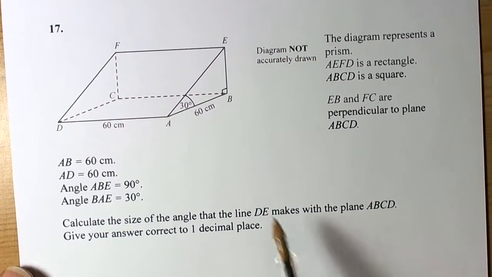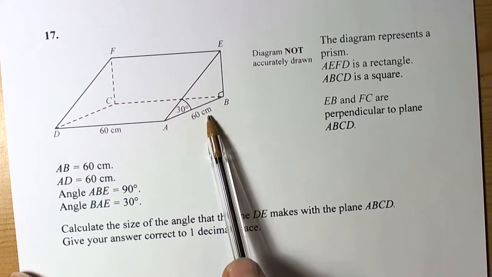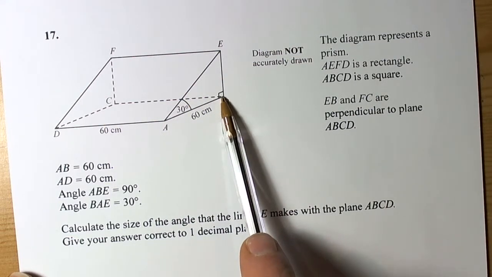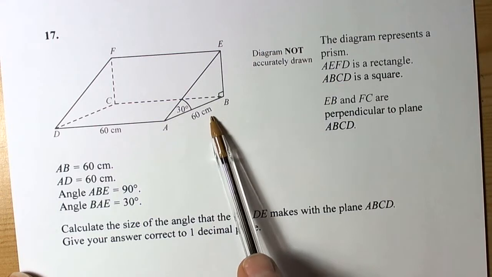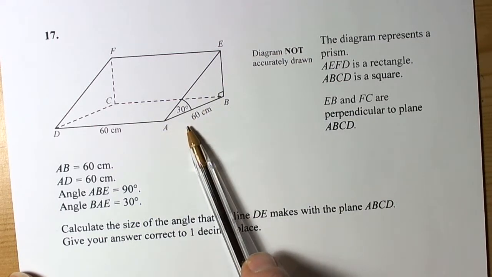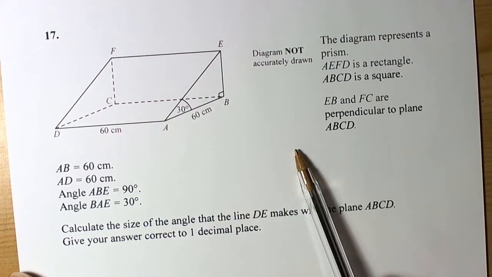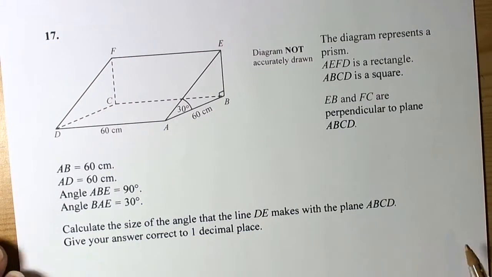Okay, so this question involves working with 3D shapes. It's got some lengths and angles, and it looks like it's got some right angle triangles that we can find within it. So it's telling us that it's going to be a Pythagoras/trigonometry question in a 3D shape. So we're going to have to break the 3D shape back into right angle triangles.